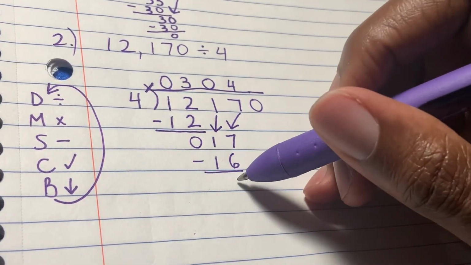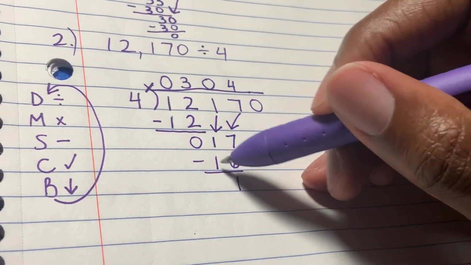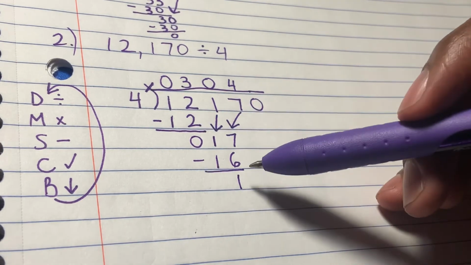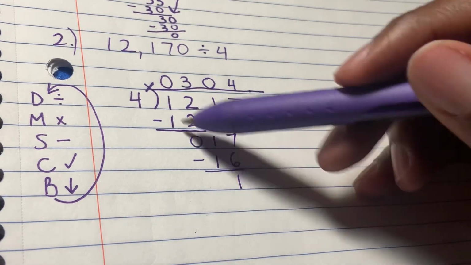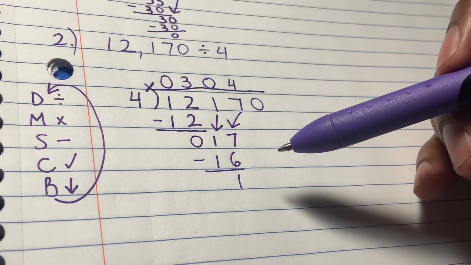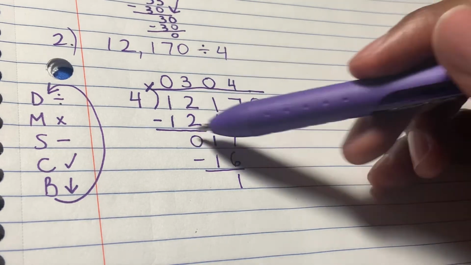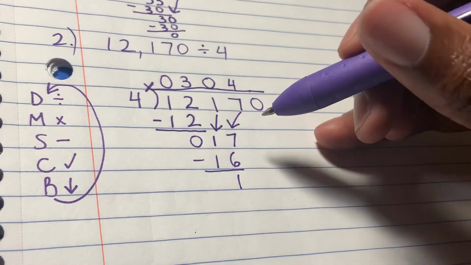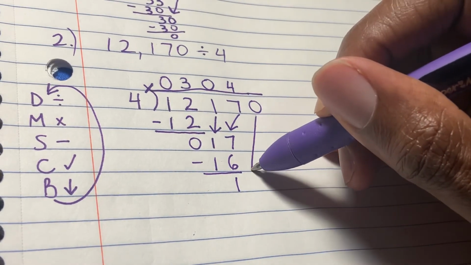7 minus 6 is what? Okay, good. 1. 1 minus 1 is what? 0. Again, I can leave the 0 out. I don't have to put it. And now, look, check. Is 1 less than 4? Yes, it is. So that means everything is right so far. I didn't make any mistakes. And now I can bring down the 0.